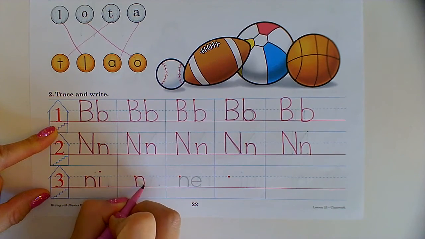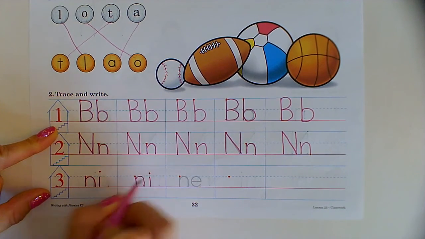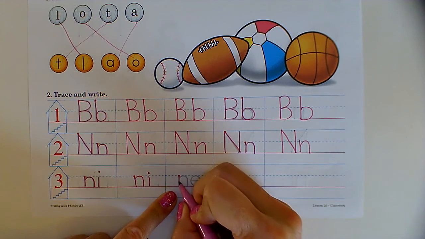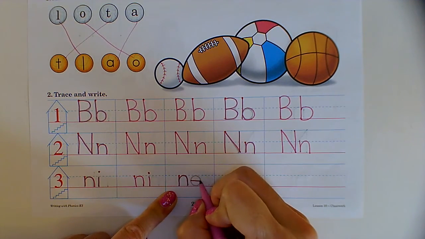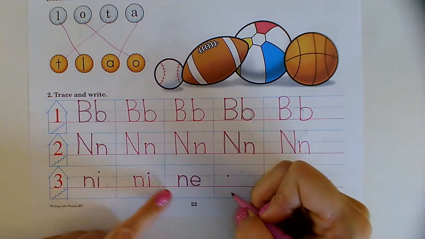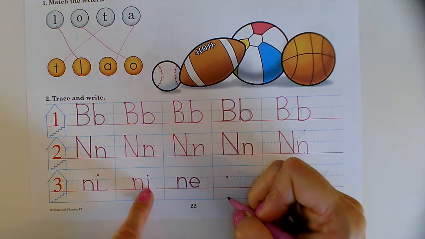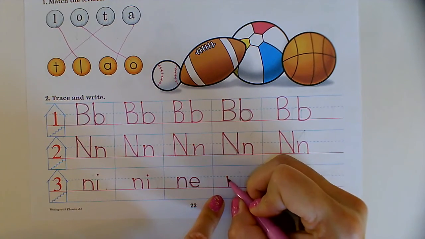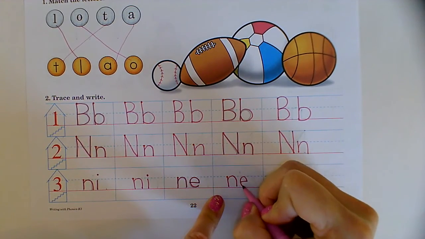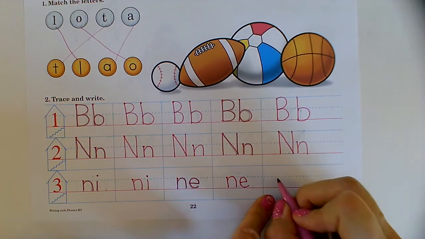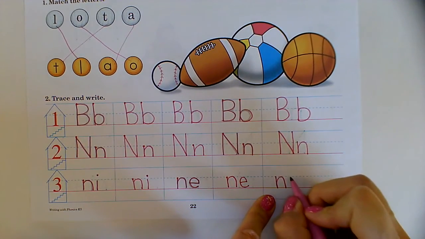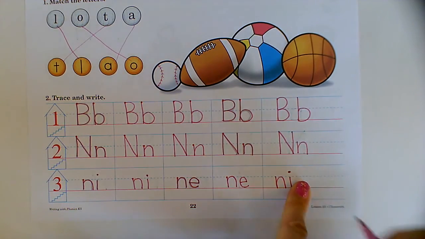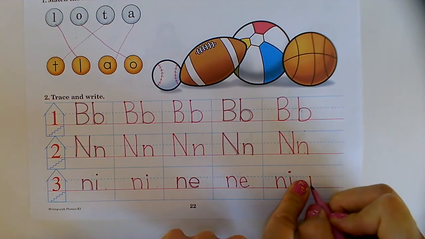Go ahead and trace it. N-I says ni. N-E says ne. So you're going to go ahead and write another N-E, and then you'll write the 2 blends on the last line. N-I says ni, and a space, and N-E says ne. Nicely done.